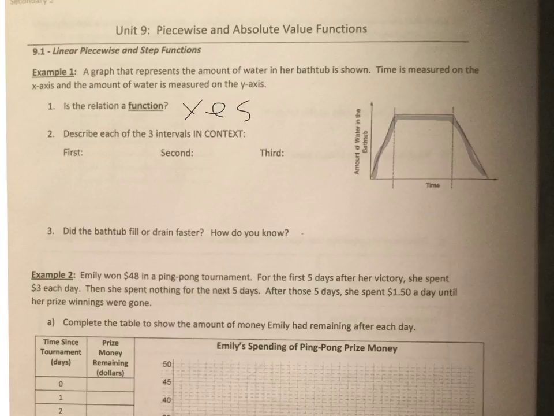Well, the first interval is right here in red. And as we can see, the amount of water in the bathtub is increasing over time. So for the first interval, water increases over time.